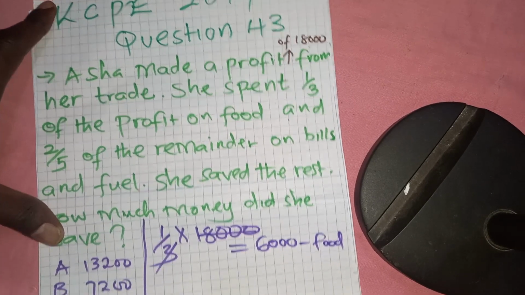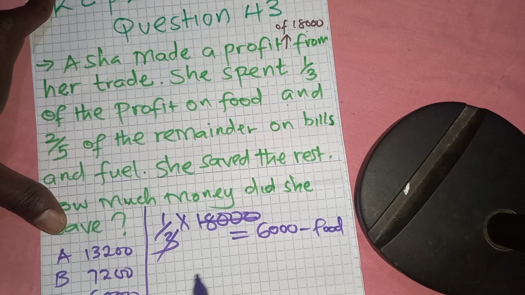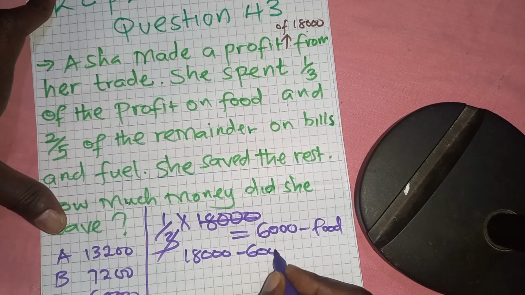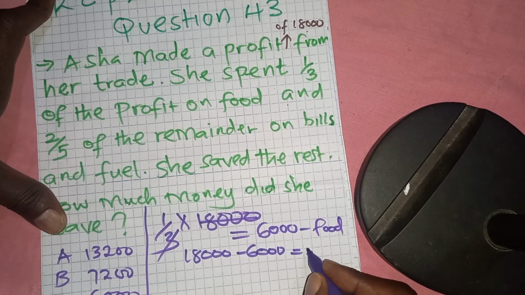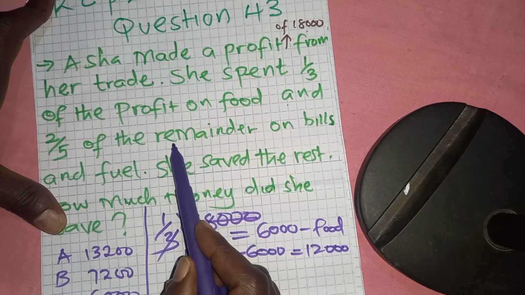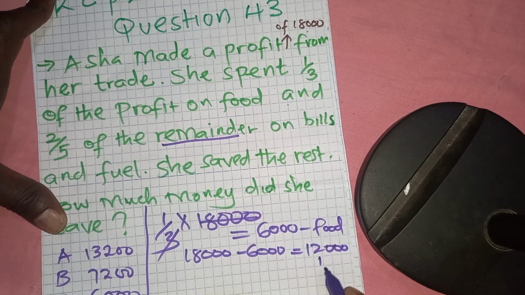Okay, we move on. Let us check what remained after she spent 6,000 on food. So you say 18,000 minus 6,000. This is 12,000. 12,000 is what you are told is the remainder. So 12,000 is the remainder.